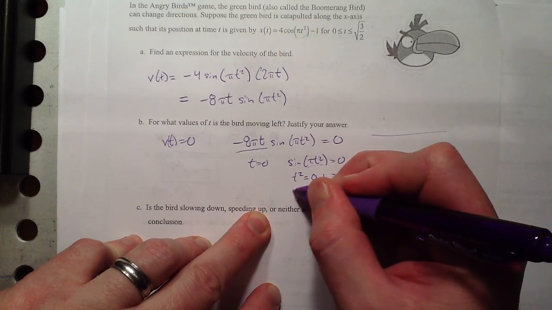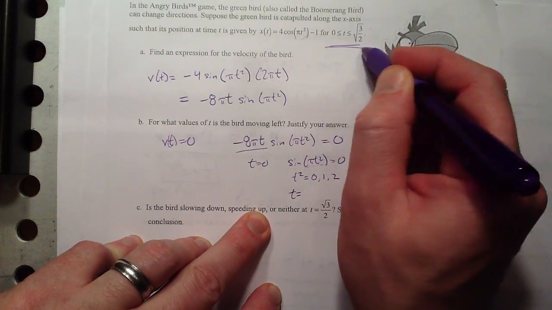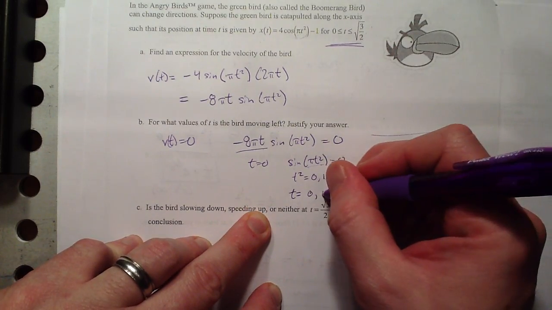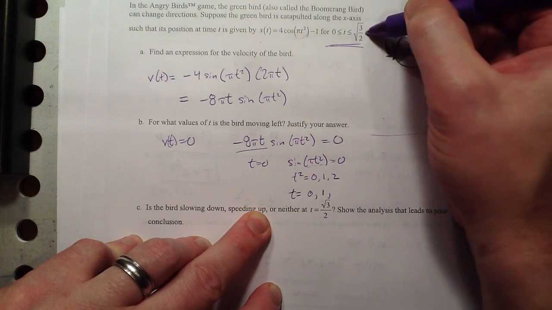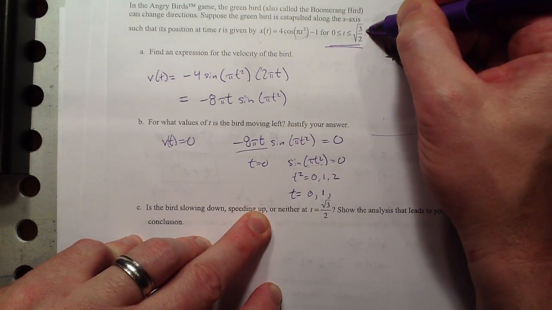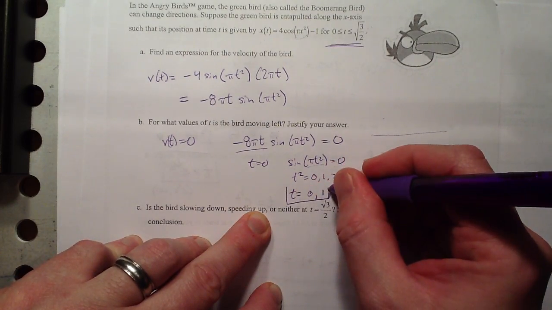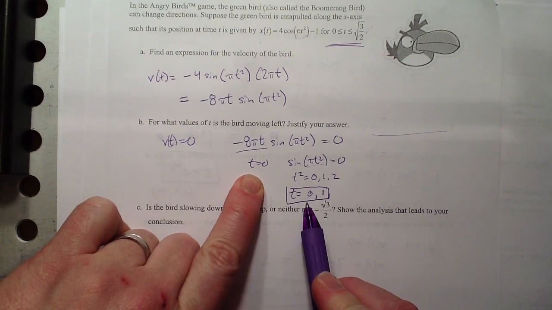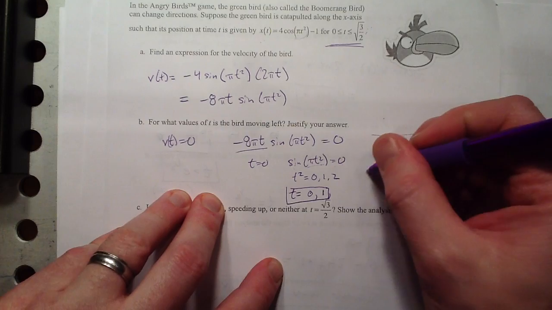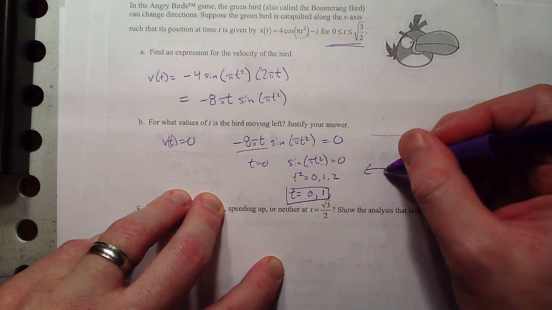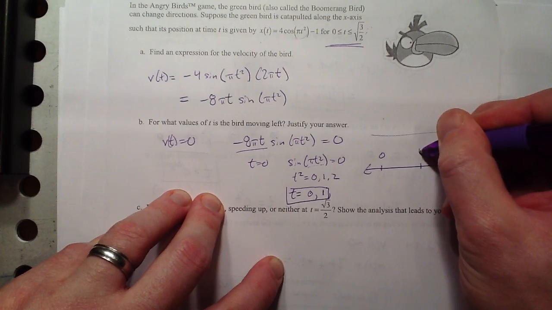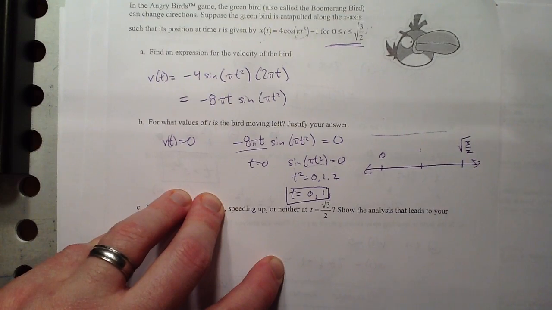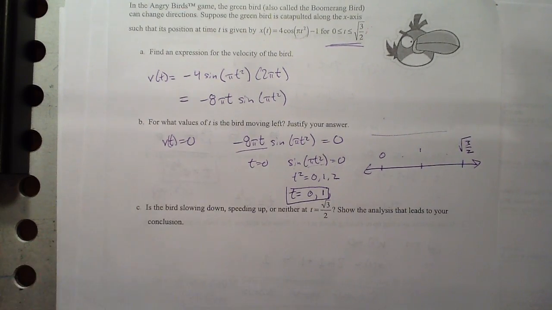And now the square roots of those. Again, we're only looking at positive values, so 0 would work. The square root of 1 is less than that. The square root of 2 is bigger than the square root of 1.5. So I think we're just looking at those two values here. So t equals 0 and t equals 1 are where the velocity changes direction. Now we need to set up the number line. 0, 1, and then we're maxing out at the square root of 3/2, so we need to check these.